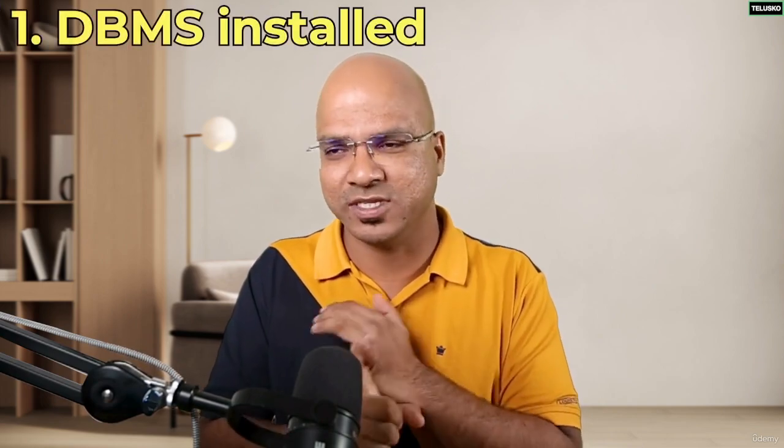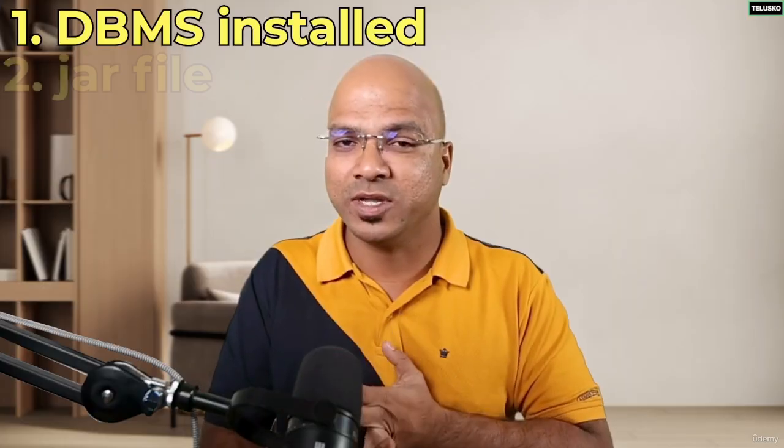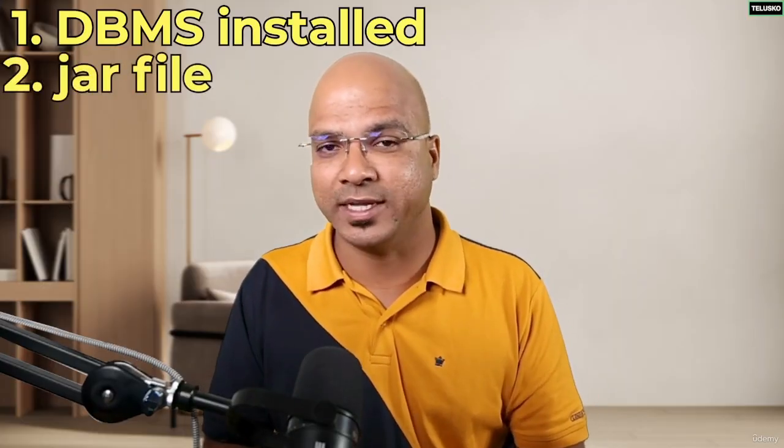So that means if you want to connect your Java application with a database, of course you can use JDBC in Java, but you need the actual implementation from the DBMS. They will provide you some library to work with. So in this particular series, we first need to make sure that you have your DBMS installed. We'll see how we do it. Next, we also need a jar file, the library to connect this. And how to do that, we'll see in the upcoming videos.